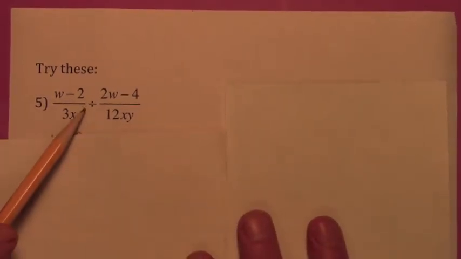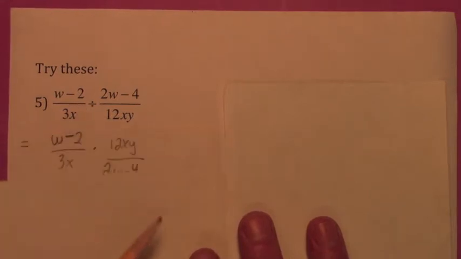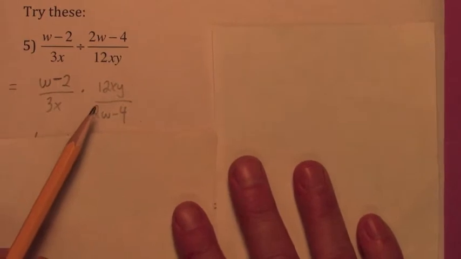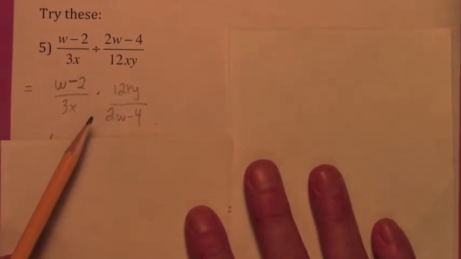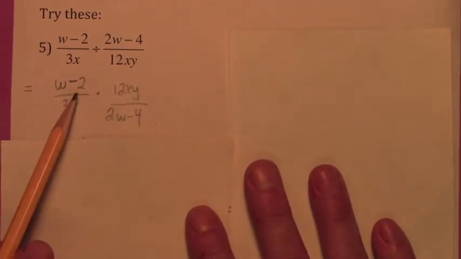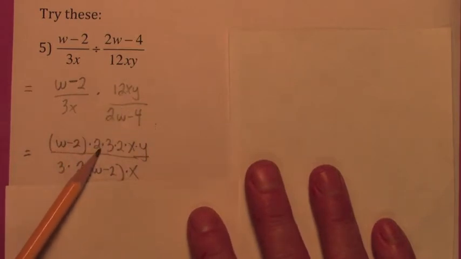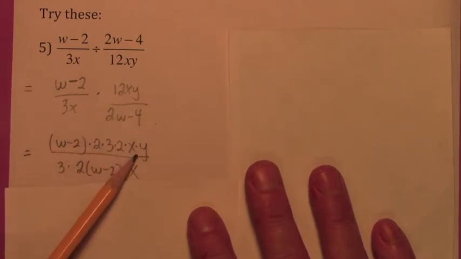All right, so we got a division here. Well, that's good. So we flip over the second one, and then all we have to do is multiply. But when you multiply, you learned that you really want to factor, right? So we're factoring everything. W minus 2 just stays W minus 2, but 12xy becomes 2 times 2 times 3 times x times y.